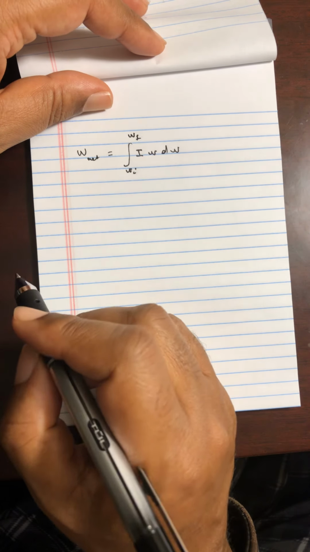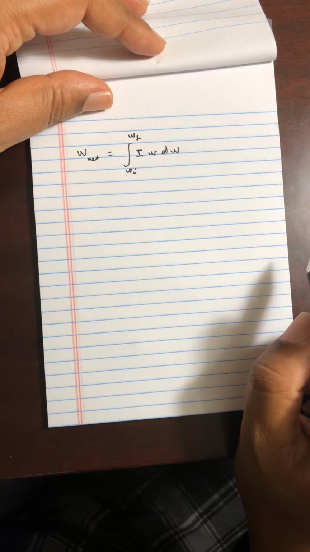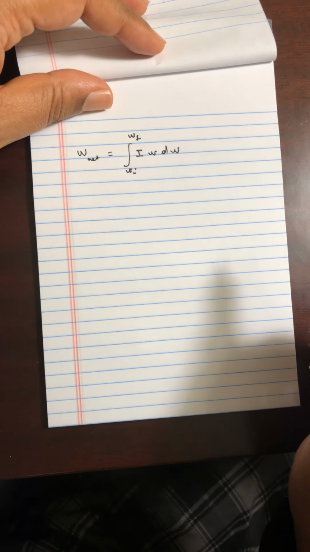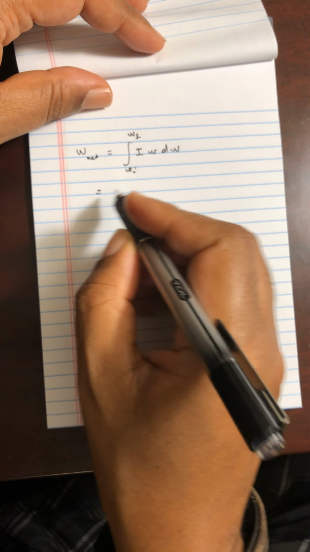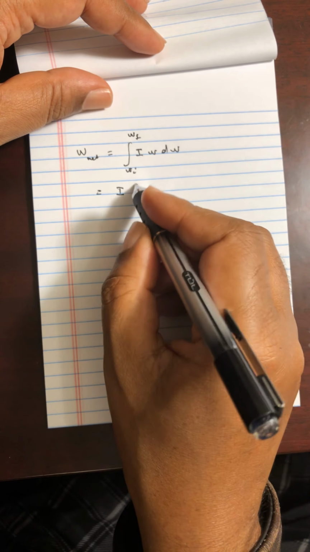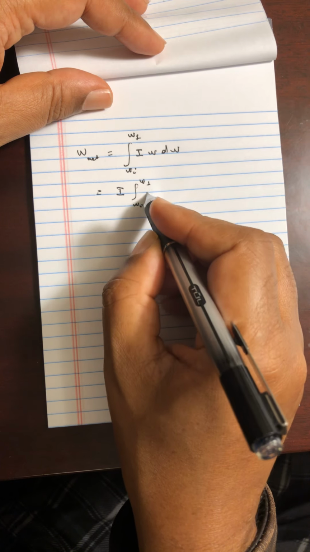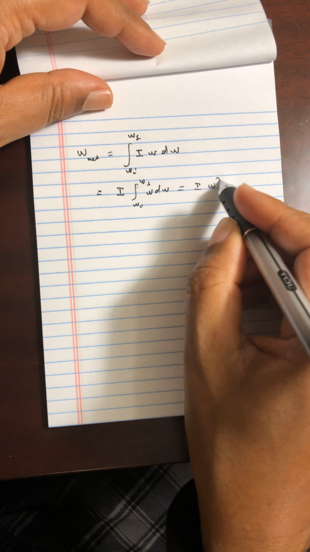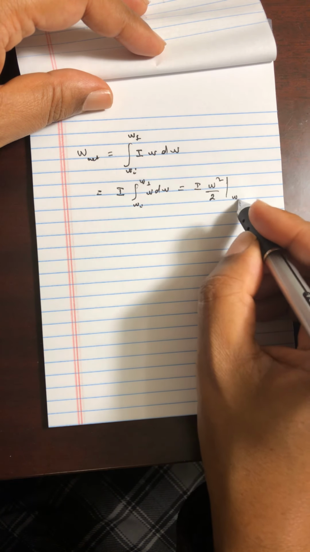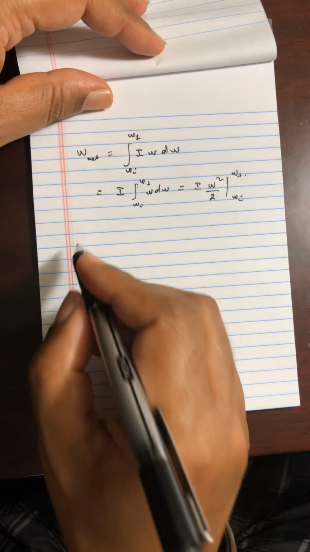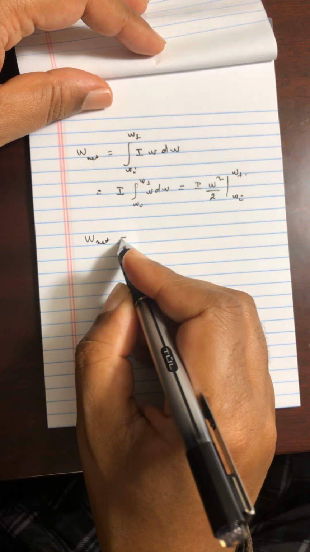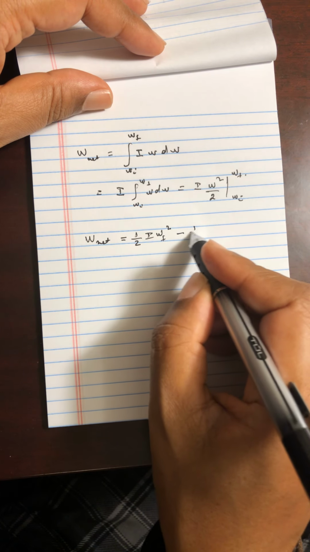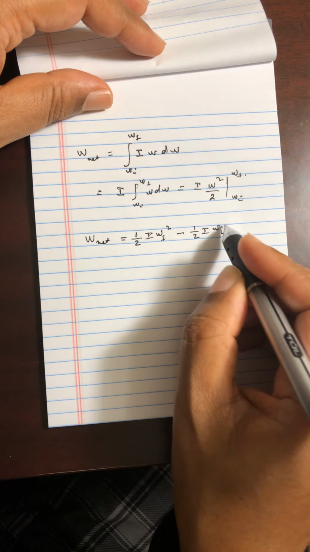Okay, so now we can take out the moment of inertia, which is a constant. So you've got the integral from omega initial to omega final of omega d omega, which is omega squared over 2 going from omega initial to omega final. So you get the following formula: the net work done for rotational motion is half I omega final squared minus half I omega initial squared.